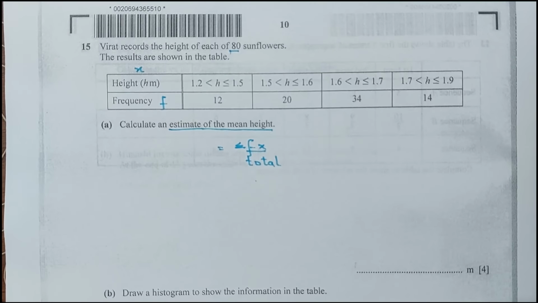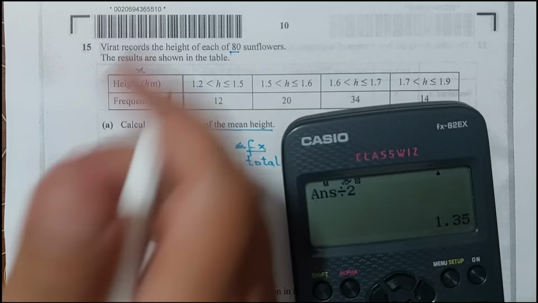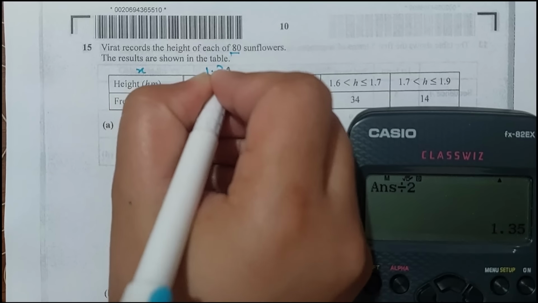Right. Let me figure out the midpoints. For the midpoint of 1.2 and 1.5, add them up and divide by 2. 1.35 is the midpoint.